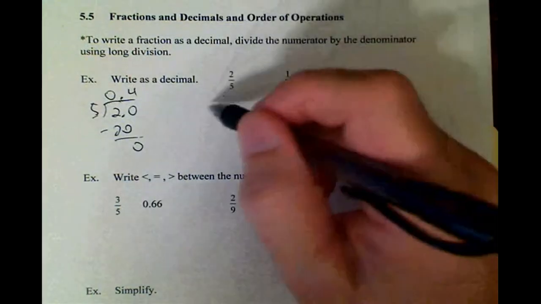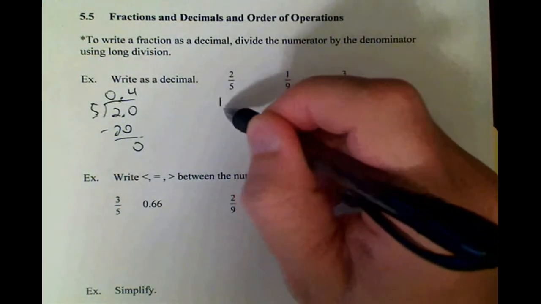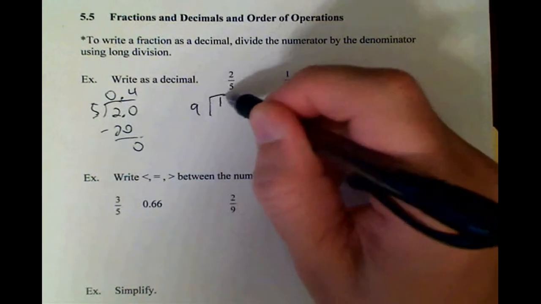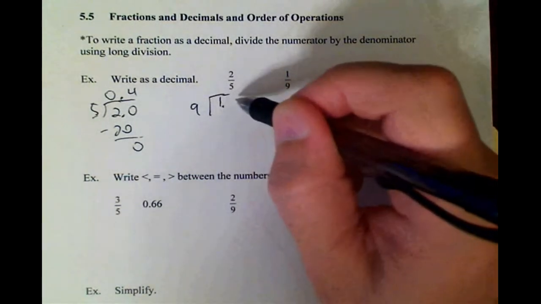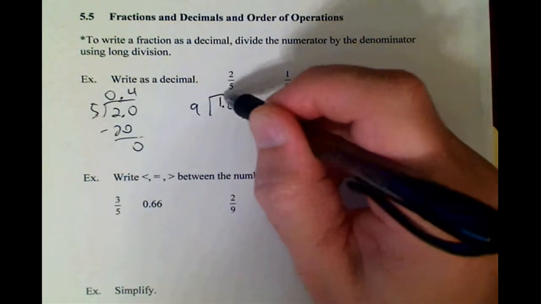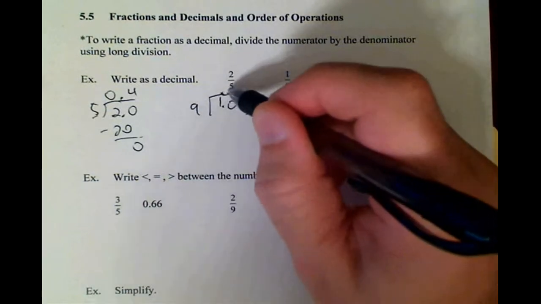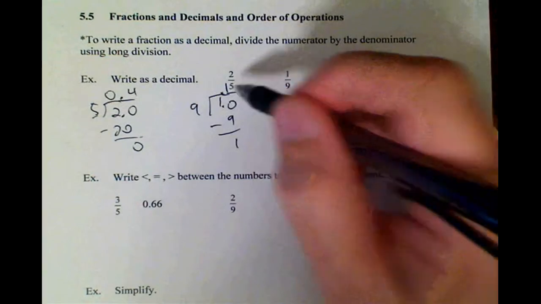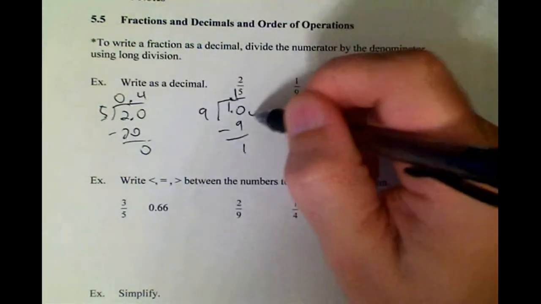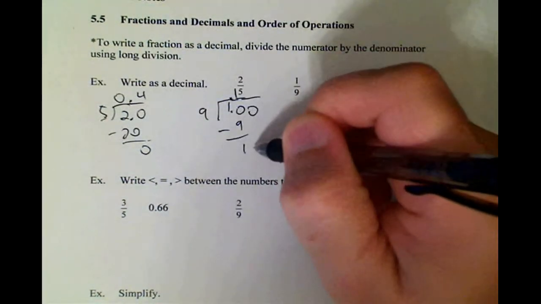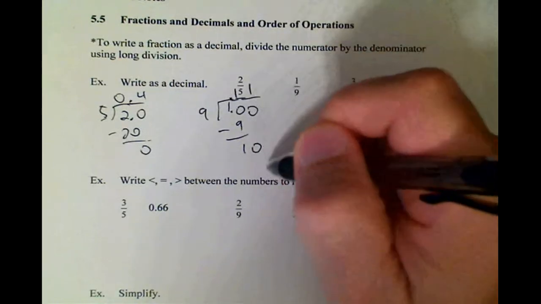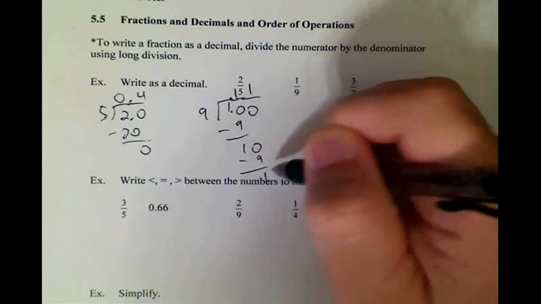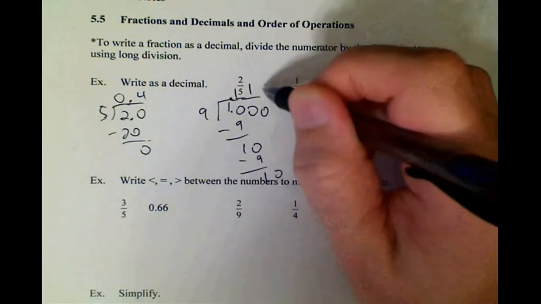Let's do 1/9. Now it won't go into 1, so we put a decimal and a 0, bring the decimal straight up. Now 9 goes into 10 one time. 1 times 9 is 9. Subtract, we get a 1. Throw in a 0, bring down the 0. 9 goes into 10 one time. Multiply. Subtract. See a pattern developing?